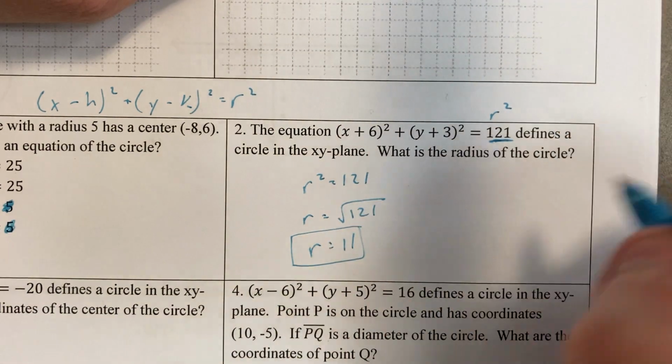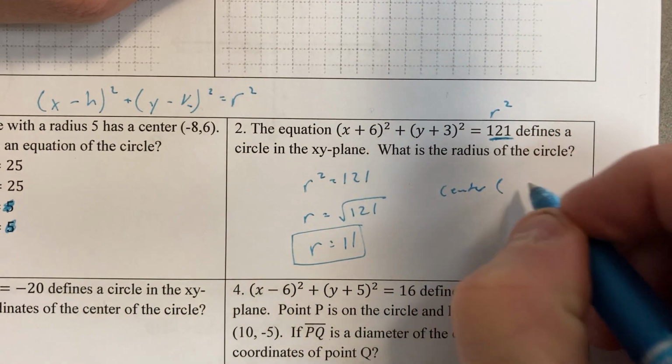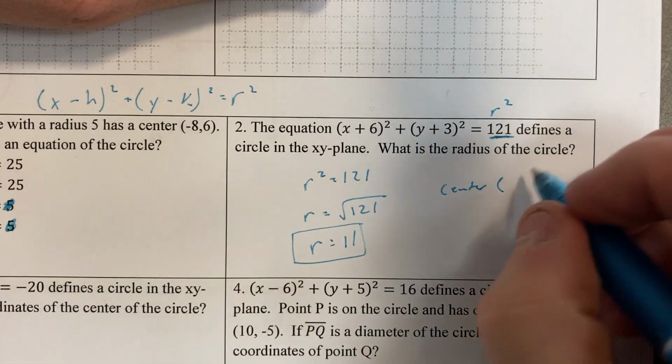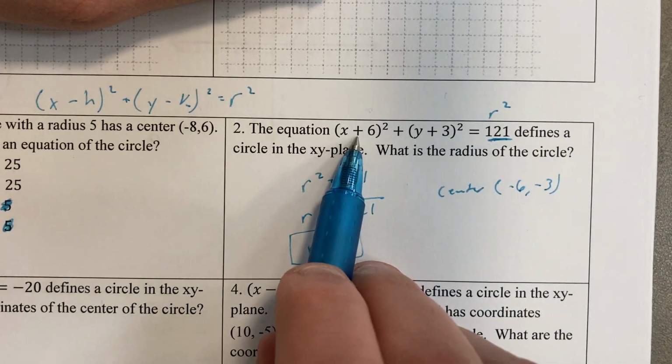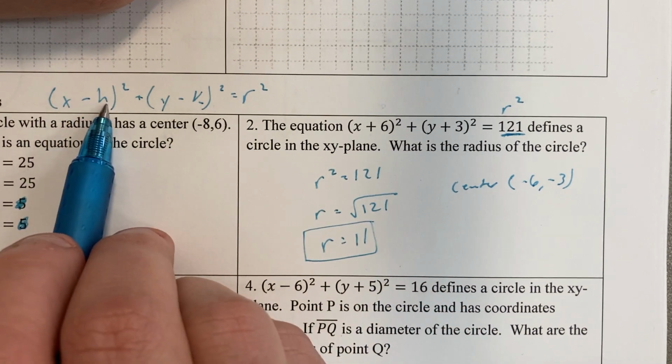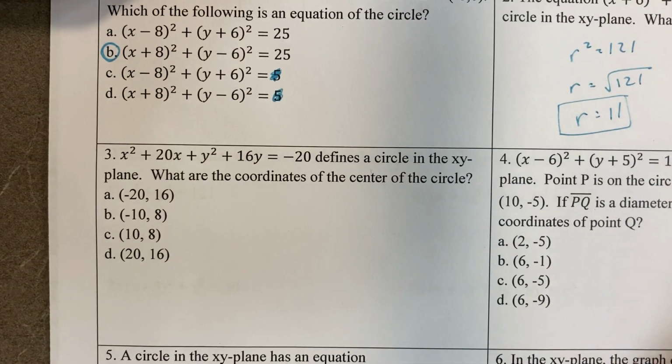And the center, follow-up question, the center of this circle would be -6, -3. Again, watch out for those positives there. It's minus, minus. And 3.